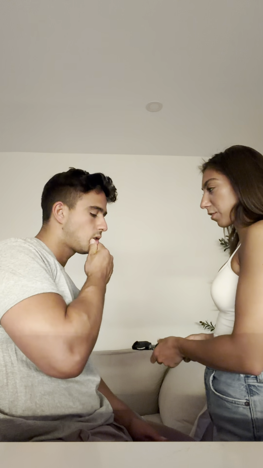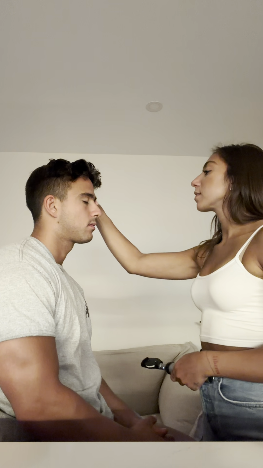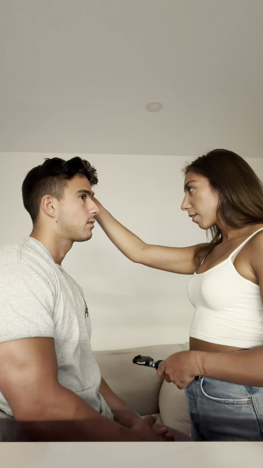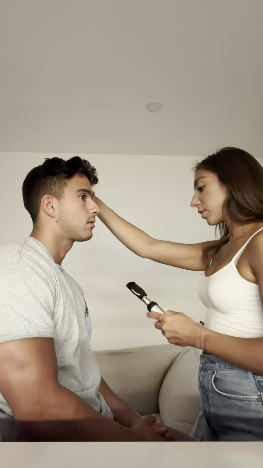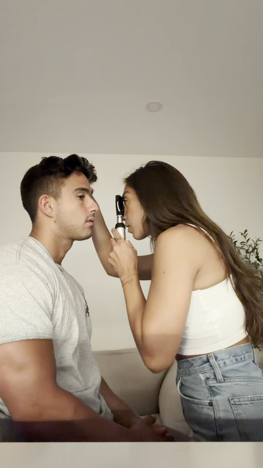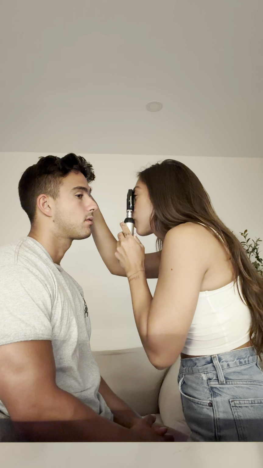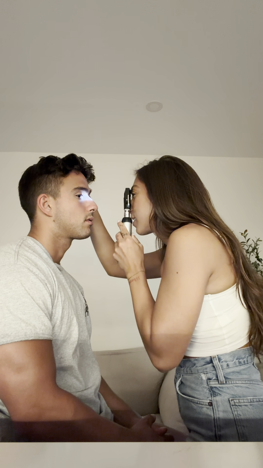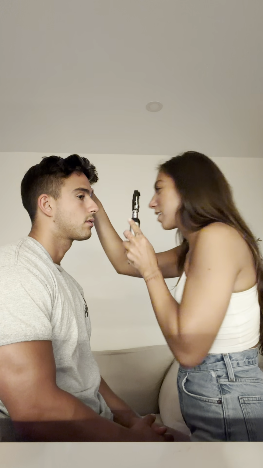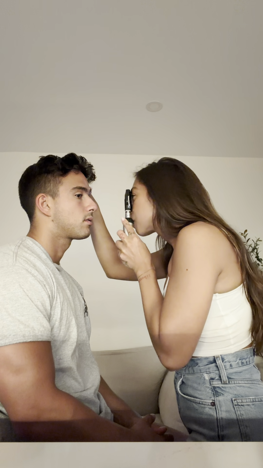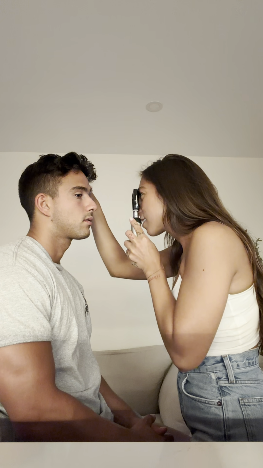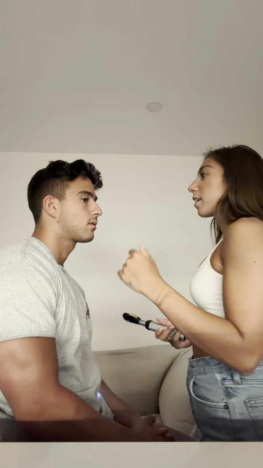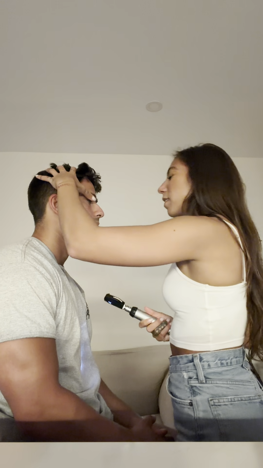Good. Now I'm going to check the internal structures of your eyes, okay? So I'm just going to hold this up. Good. Open your eye for me. Okay. I'm going to put my left eye to your left eye, and I'm just going to look at the internal structures. So I'm going to look at the red light reflex, the disc, fovea, macula. Okay. A little break. Okay. Next one.